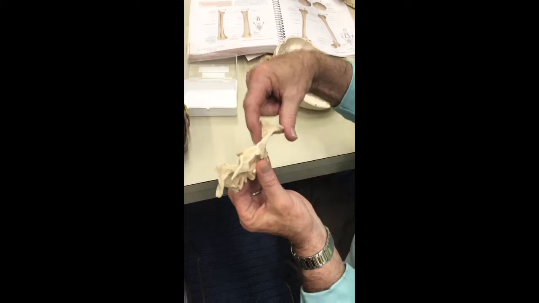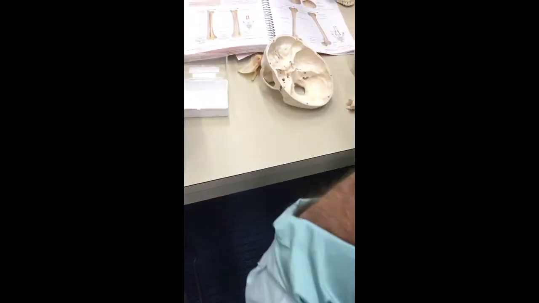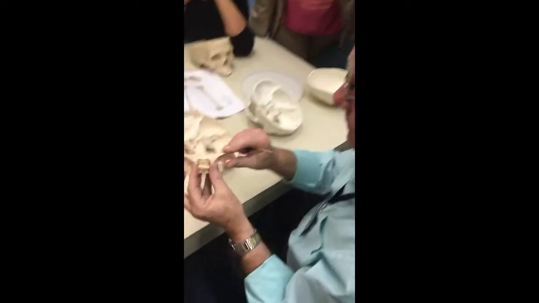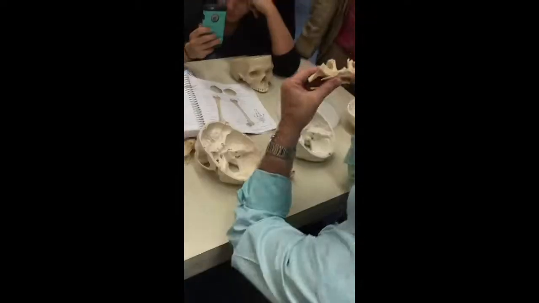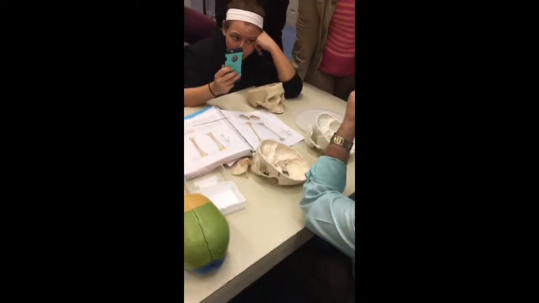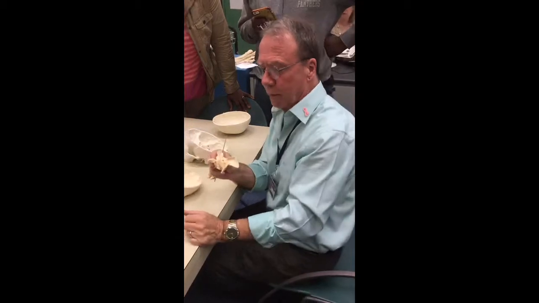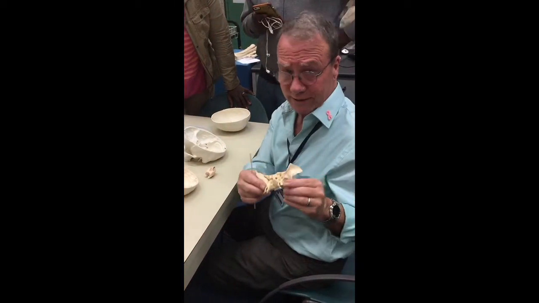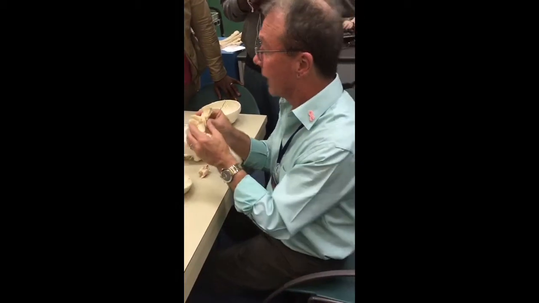This here is your orbital surface. This is the part that makes up the orbit of your eye. It sits on your head like that, okay? You have here two processes, pterygoid processes. The P is silent, like pterodactyl, for those that watch Jurassic Park. Pterygoid processes. At the base of the pterygoid processes are the pterygoid plates. Medial on the inside, lateral on the outside.